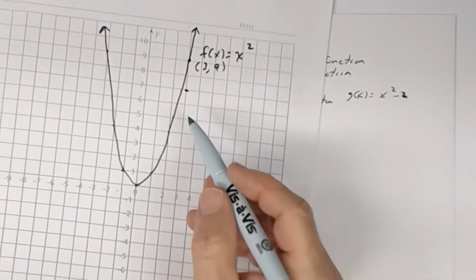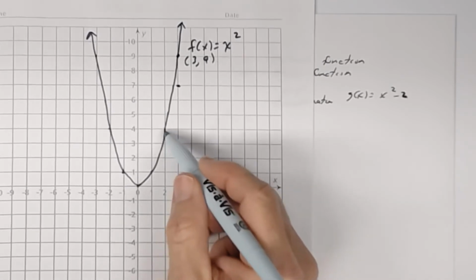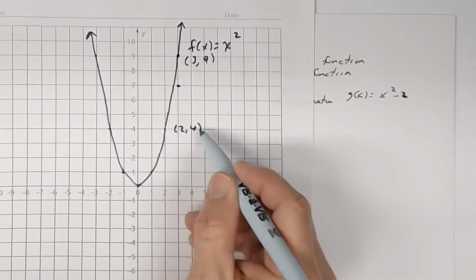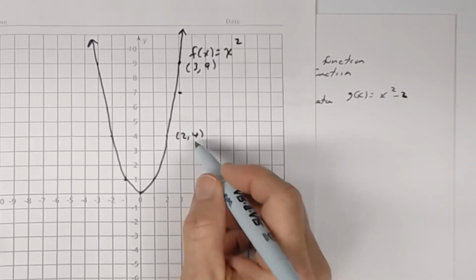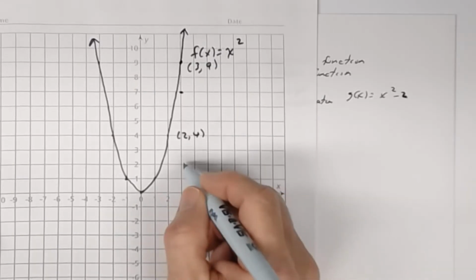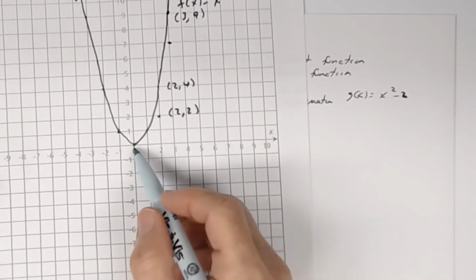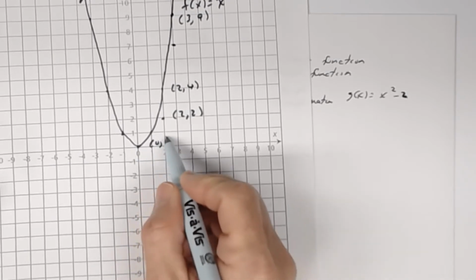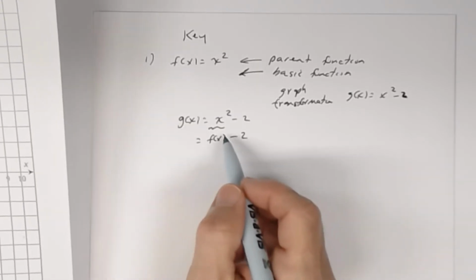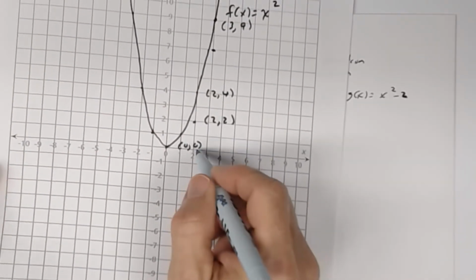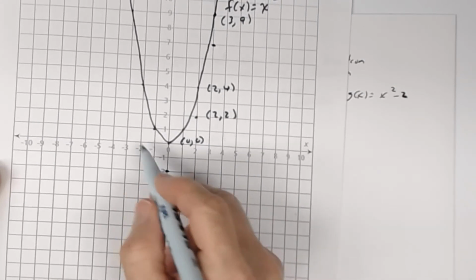And if I look at this point here, see this right here is the point 2, 4. And if I subtract 2 from that y coordinate, I get 4 minus 2 is 2, so I get 2, 2. So 2, 2 is here. And if I look at this point here, which is 0, 0, and I take that y coordinate and subtract 2 from it, then 0 minus 2 is negative 2. So this becomes 0, negative 2. And then I keep doing the same thing on the other side.